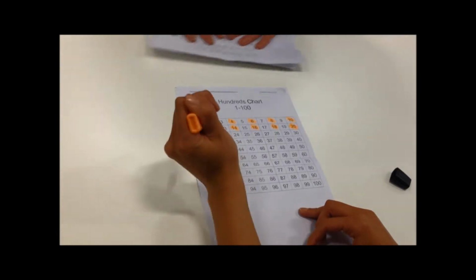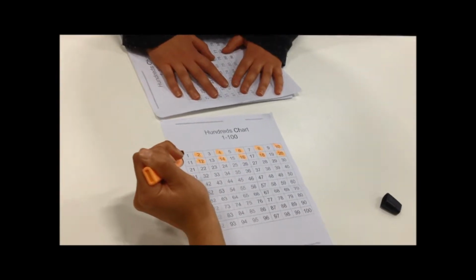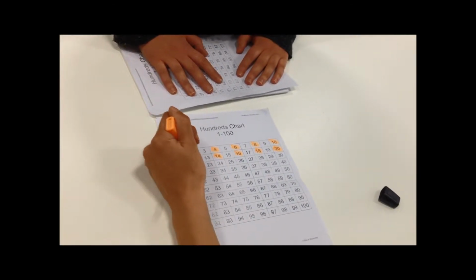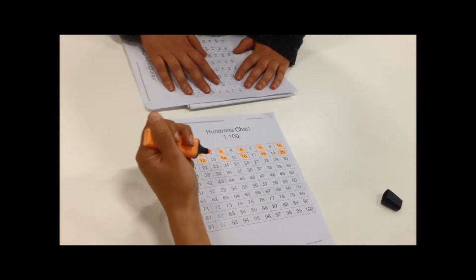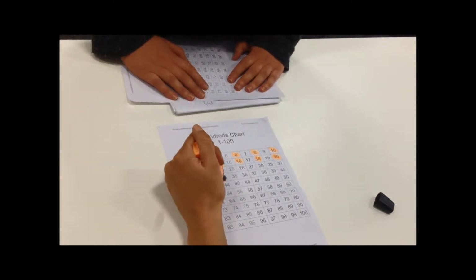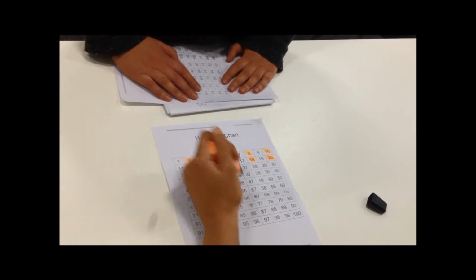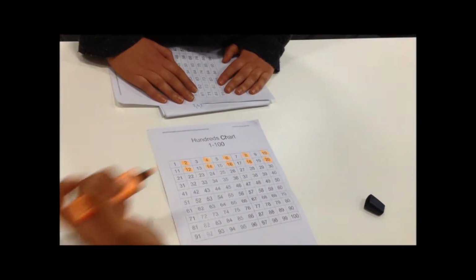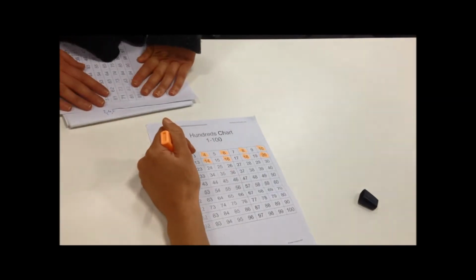Okay, just from these first two rows, can you already identify or see any number patterns? Well, these ones all end in 2. Yeah, what else can you see? And those all end in 4. And those all end in 6. Those all end in 8. And those all end in 0. That's good.